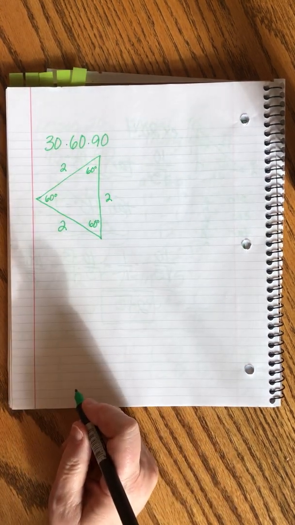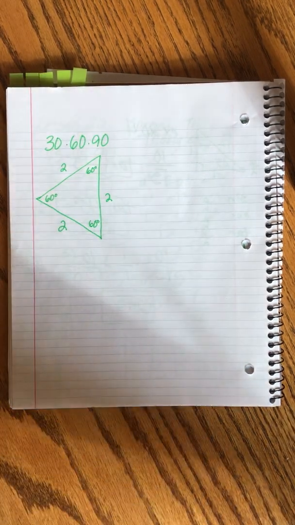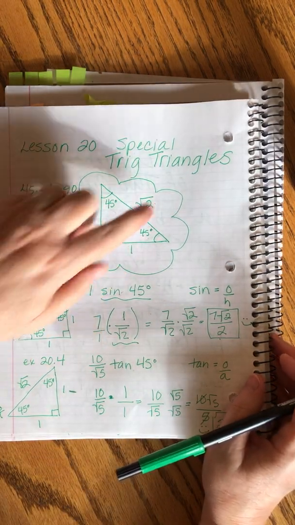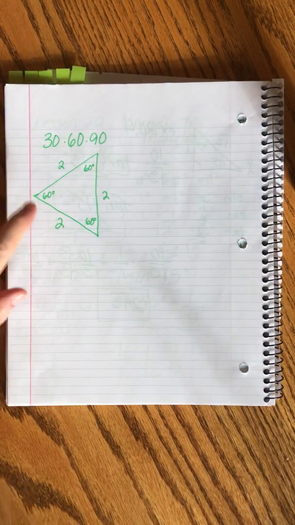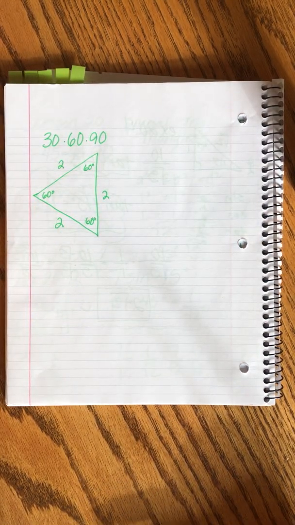That's another reason I like to do the 45-degree triangle first, because there we start with naming the sides 1 and then calculate that. With this one, we're gonna start by naming the sides 2. So that kind of makes a certain amount of sense to me.